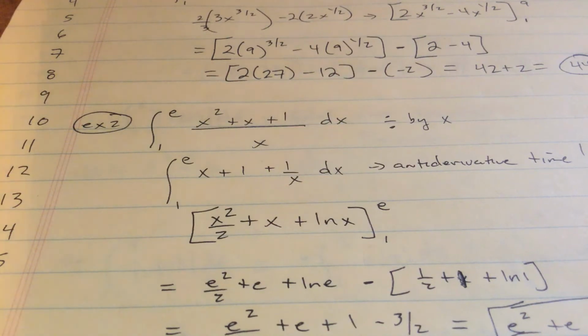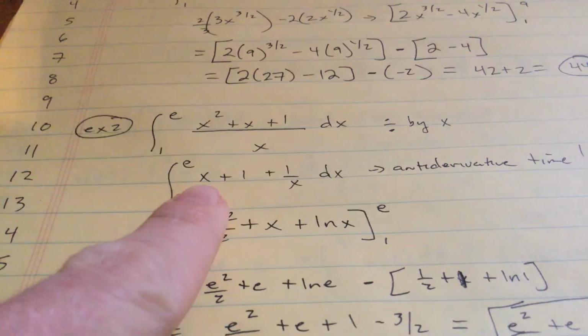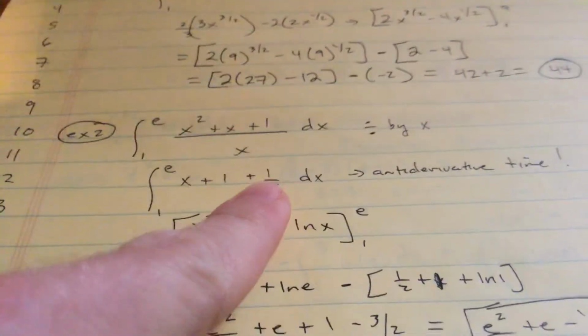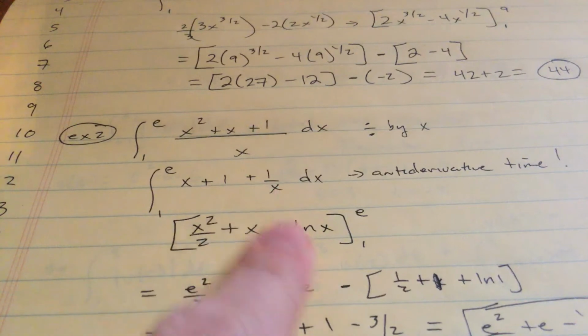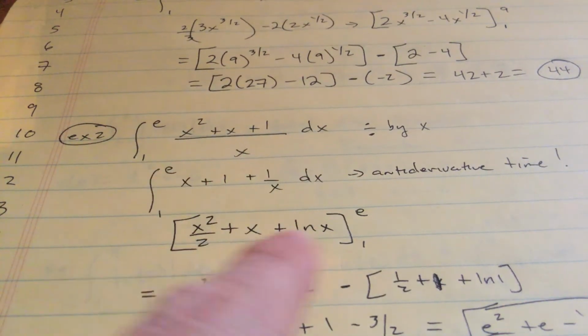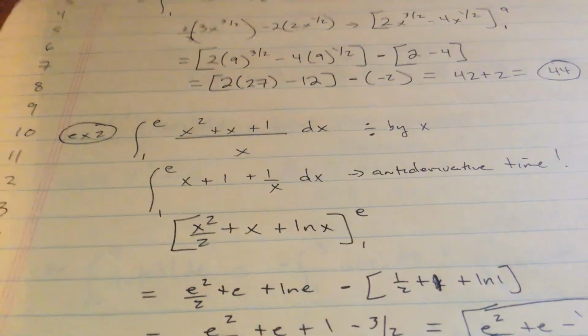All right, evaluate x squared plus x plus 1 all over x dx. And the bounds are 1 to e. Divide everything by x. Now I have x plus 1 over x. Antiderivative time. Remember the antiderivative of 1 over x is natural log x. That'd be x squared over 2, 1 power up divided by the new power. Plug in e, plug in 1.